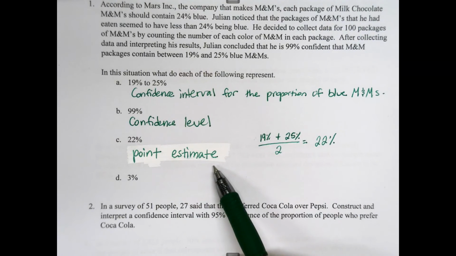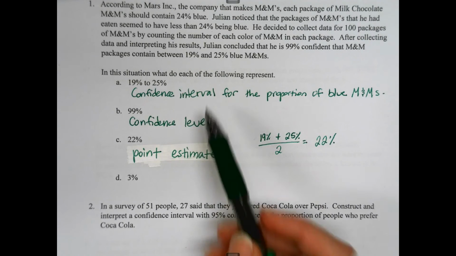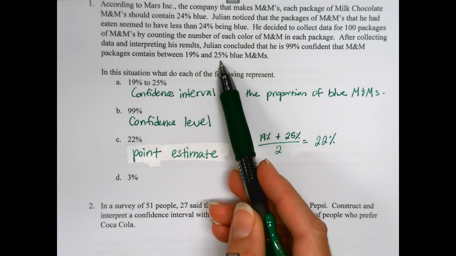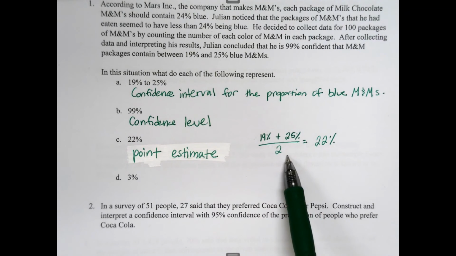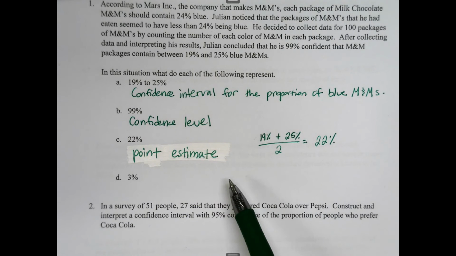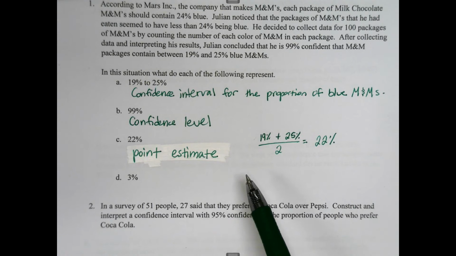And so my next thought was that it could be our point estimate. And so I checked and I said 19% and 25%, halfway in between, or their average happens to be 22%. That's how I knew that 22% was the point estimate.